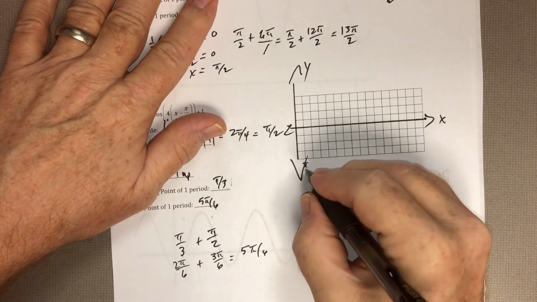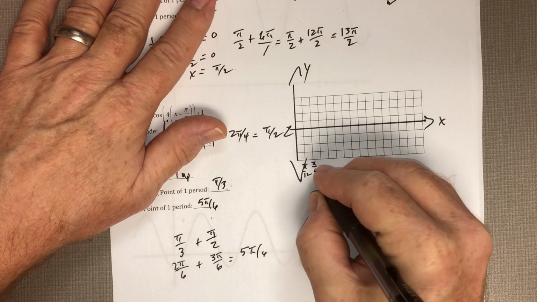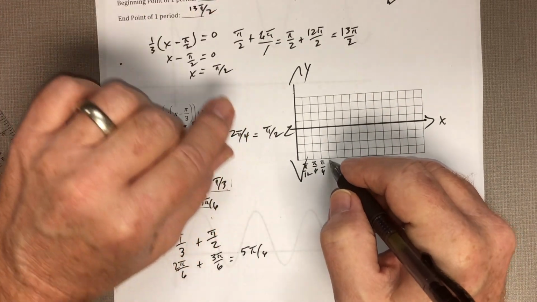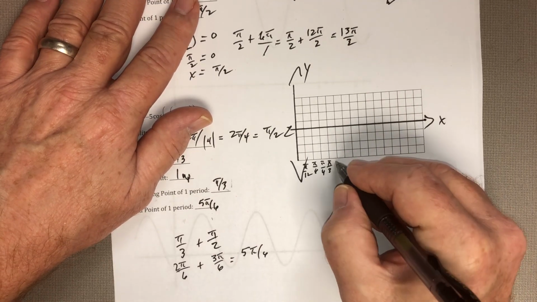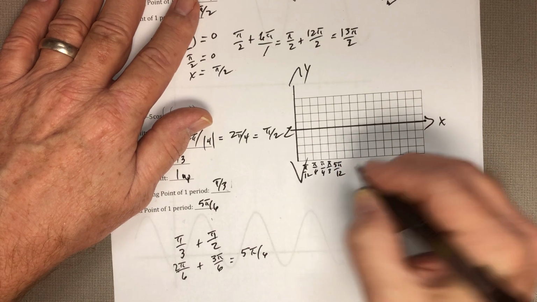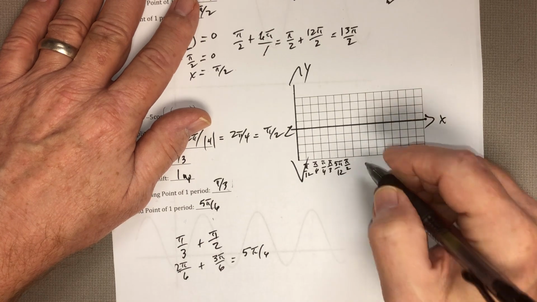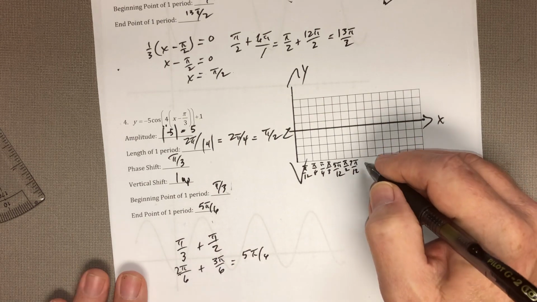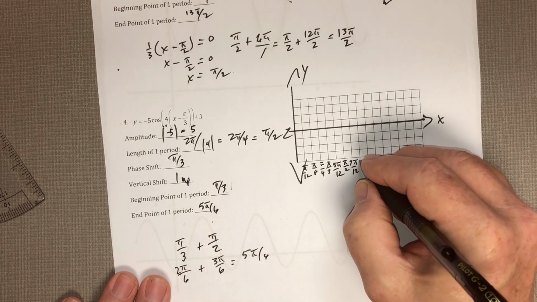So pi over 12, 2 pi over 12 is pi over 6, 3 pi over 12 is pi over 4, 4 pi over 12 is pi over 3, 5 pi over 12 does not reduce, and 6 pi over 12 is pi over 2. 7 pi over 12 doesn't reduce, leave it alone. 8 pi over 12 is 2/3 of pi.